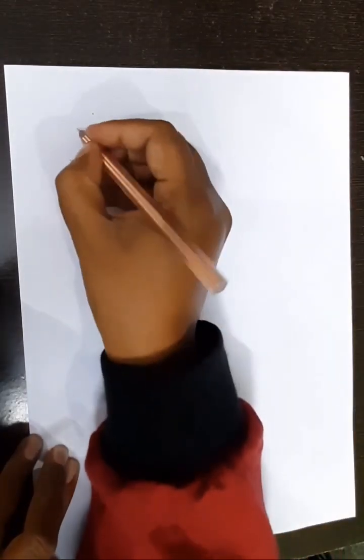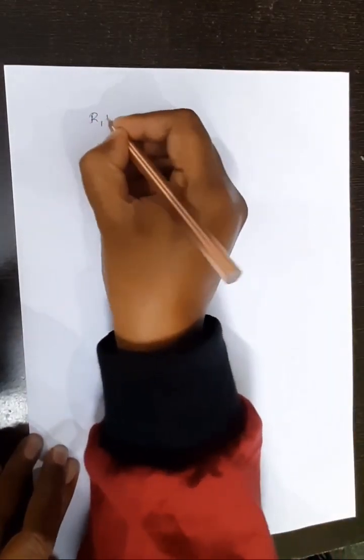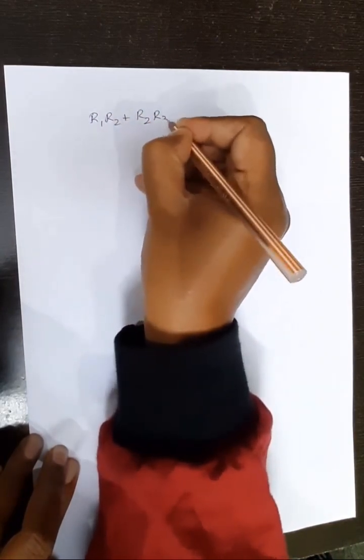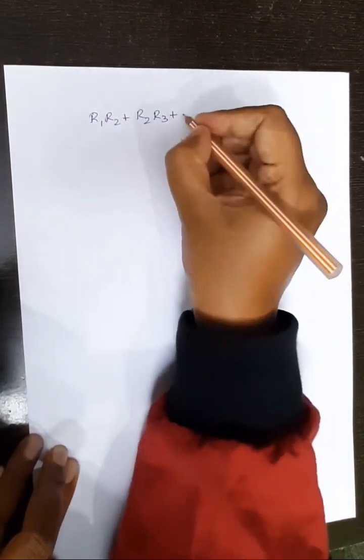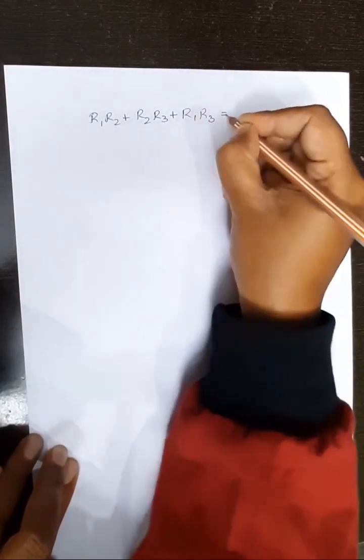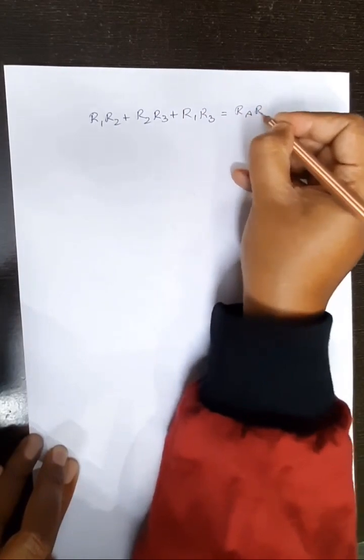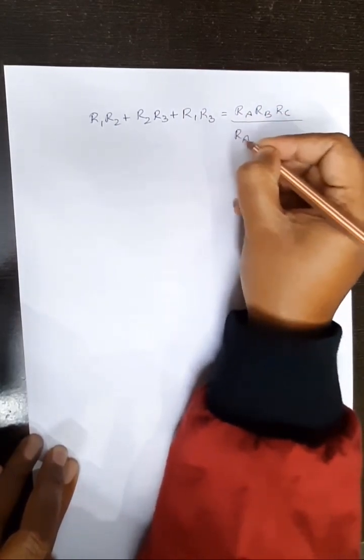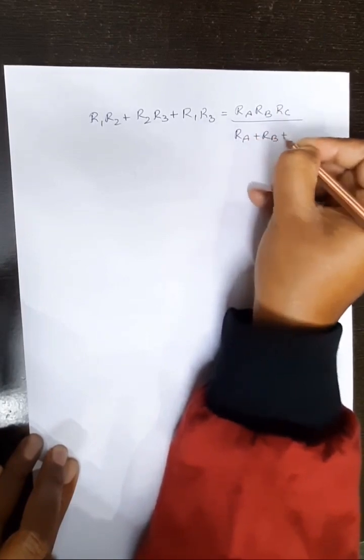Now the remaining terms will be R1 R2 plus R2 R3, just rearrange the terms in order, plus R1 R3, which is equal to RA RB RC whole divided by RA plus RB plus RC.